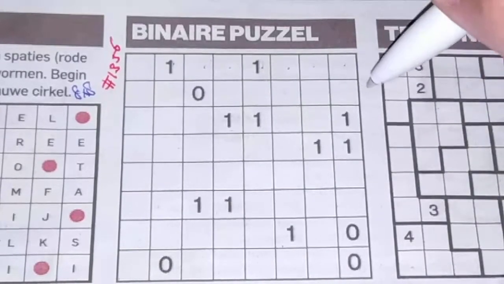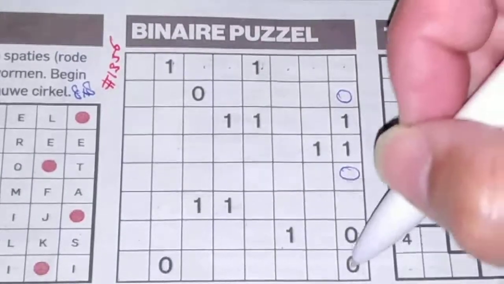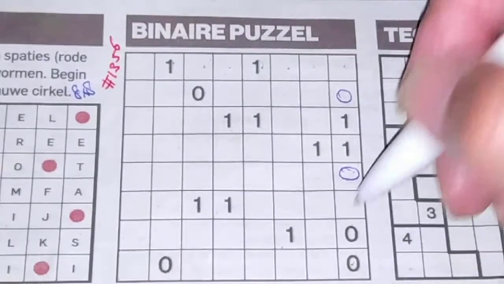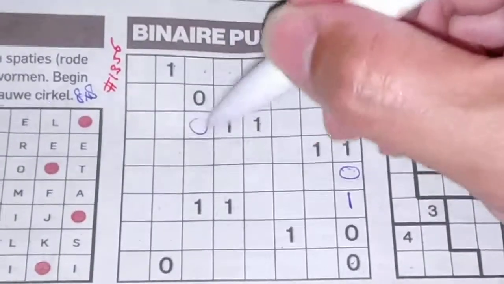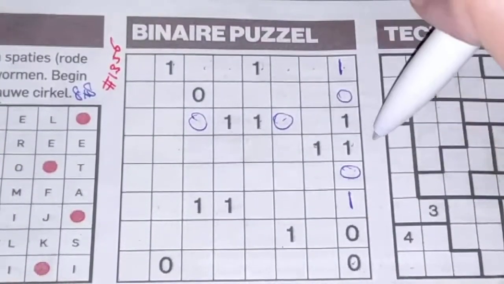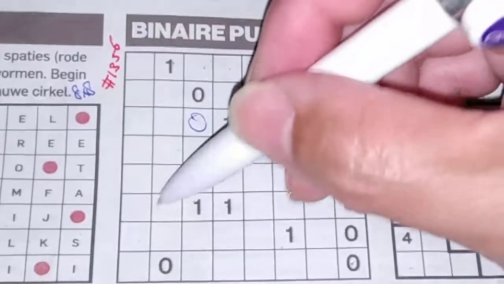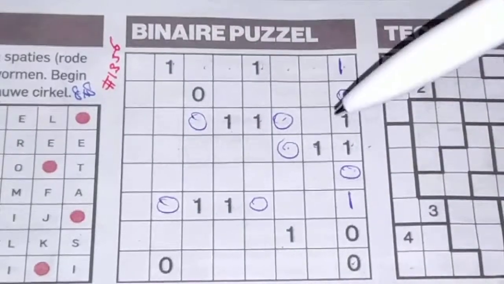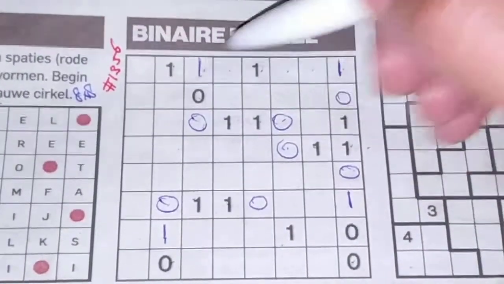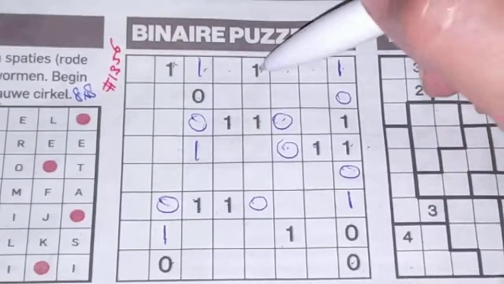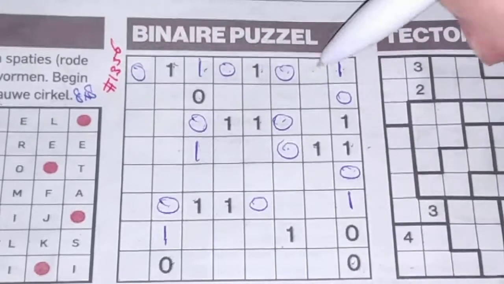So let's get started. Double 1 here and 0 there and 0. We have now 4 zeros, so the rest are ones. Double 1 here and 0 there and 0. Between 2 zeros comes a 1, double 0 here, 1, and then 1. 4 ones in this row, so the rest are zeros.